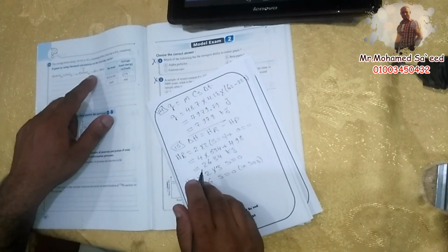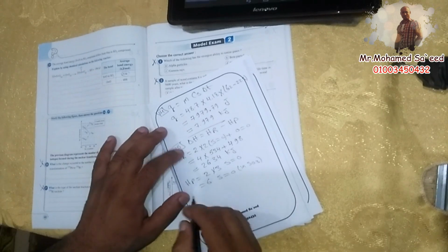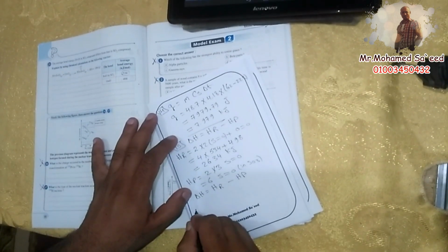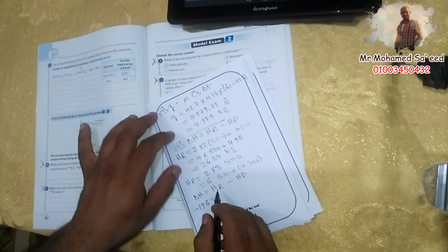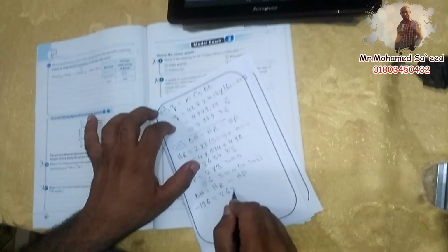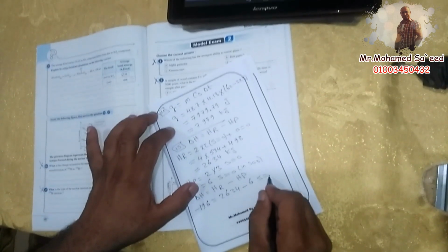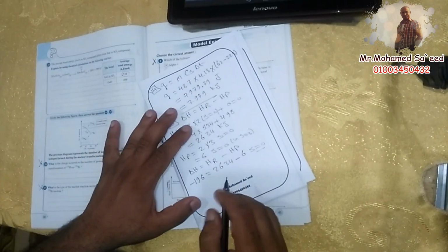Substitute delta H: delta H equals negative 196. Delta H equals H reactants minus H products. Negative 196 equals H reactants 2634 minus H products, 6 S double bond O in SO3, which is required.